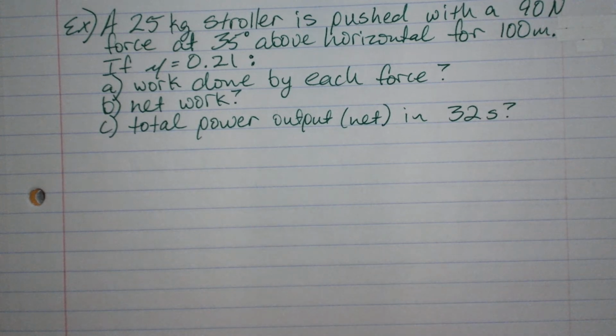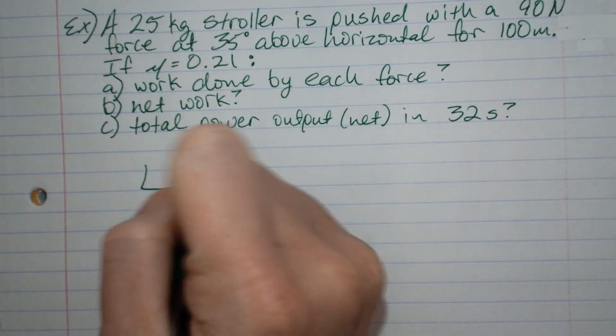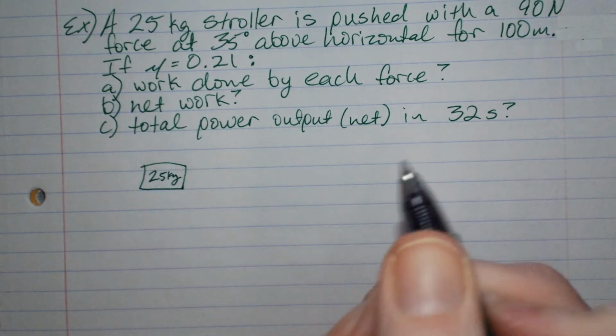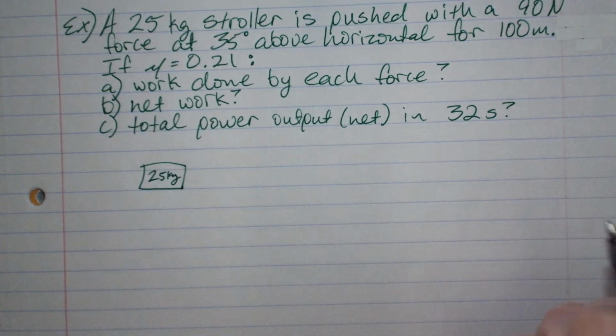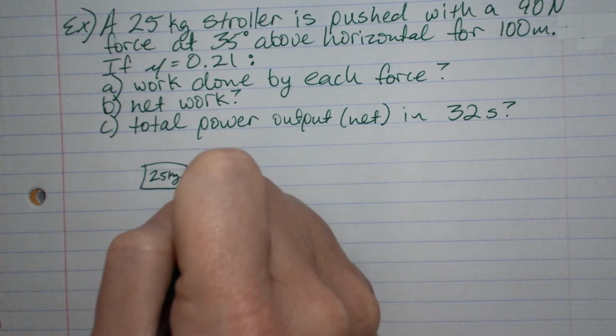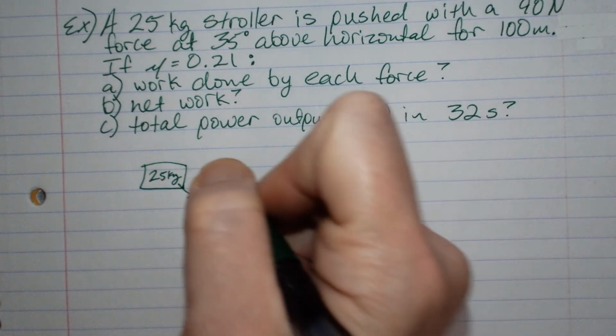Okay. So what's happening? I need to draw a little picture and describe what's happening, right? So here's my stroller. It's 25 kilograms. I'm pushing it down and to the right. So my force applied is down and to the right.